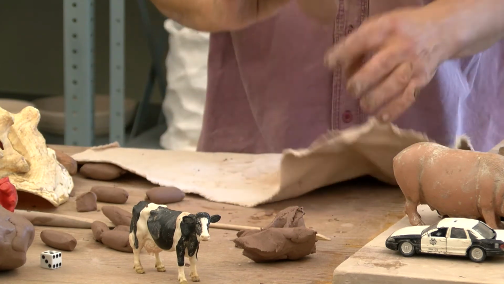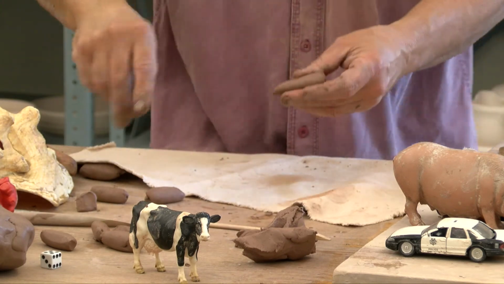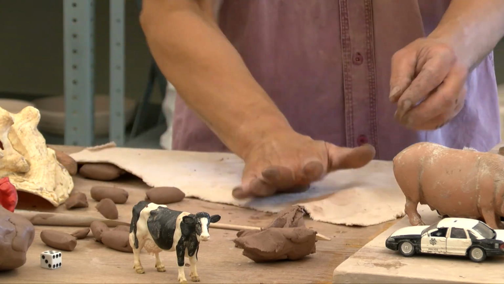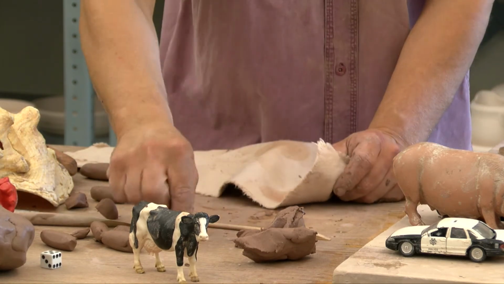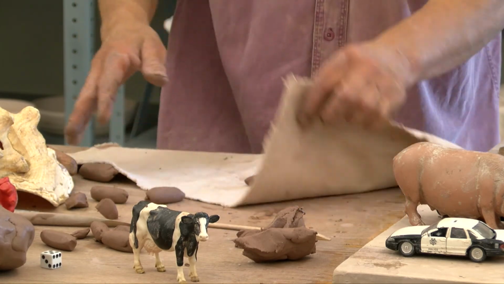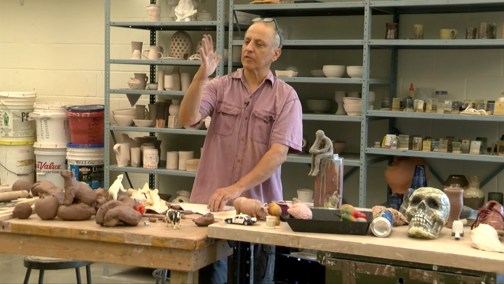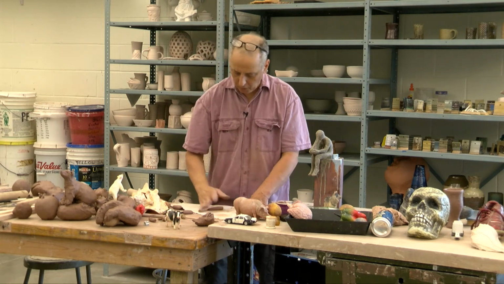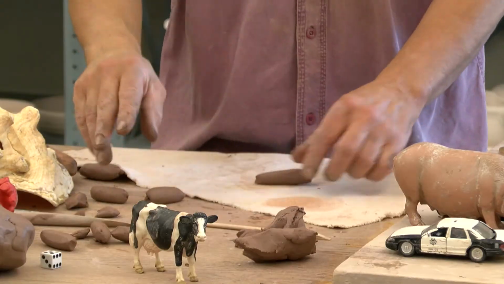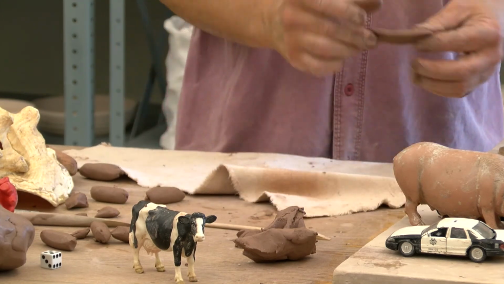The nice thing about this is you get a tapered edge, just like a real leaf or a flower petal. My palm works really well as a bowl because it's slightly concave and it makes a really good press for doing this.